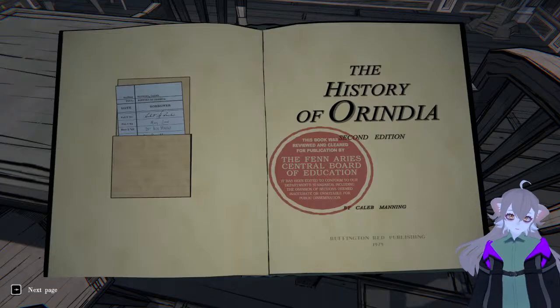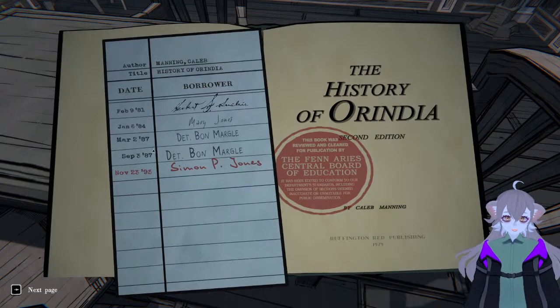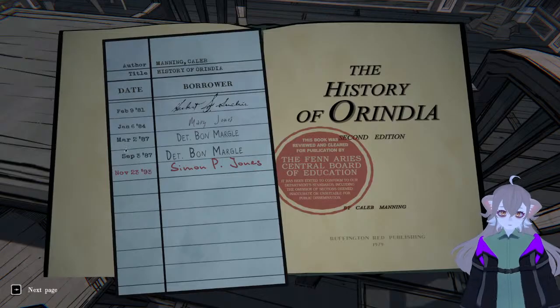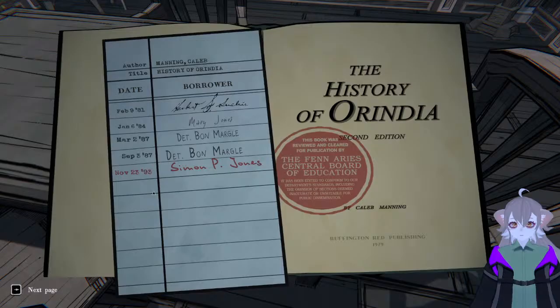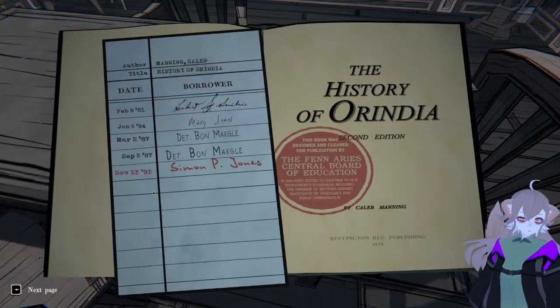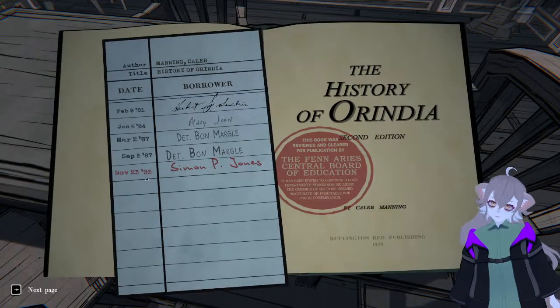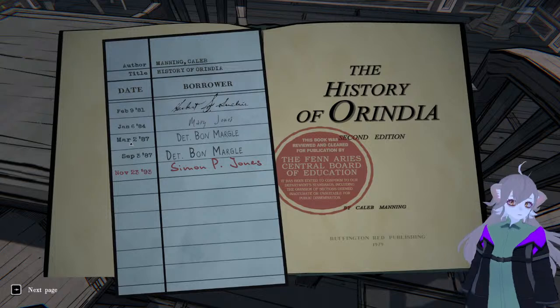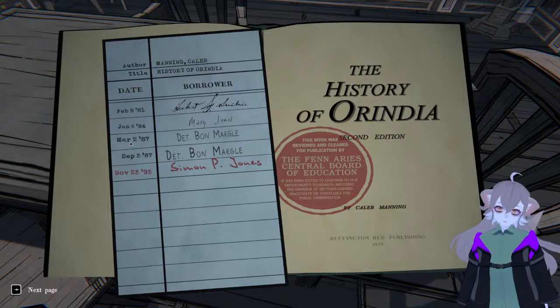Well, it's weird that he says that. He came back and got it twice. The same year. March and September. He picked it up in September. He picked it up in March.